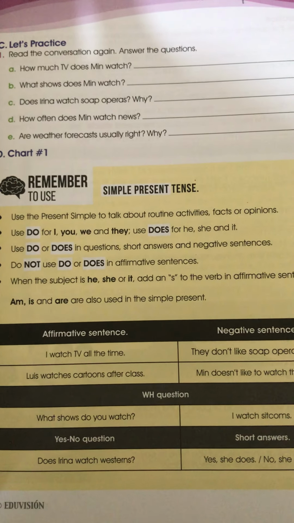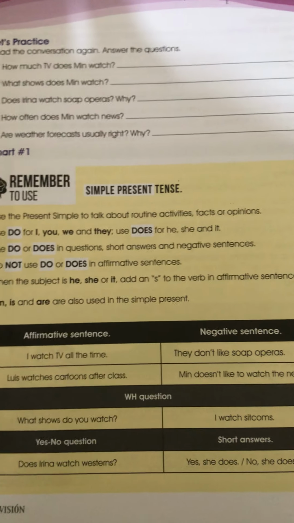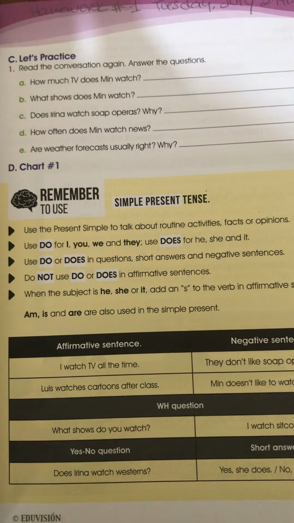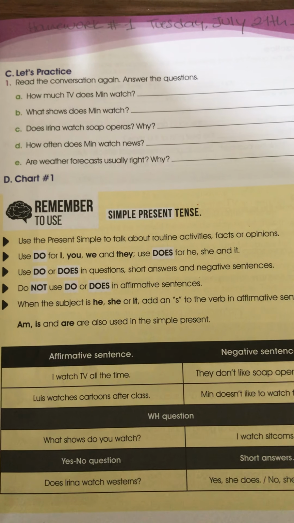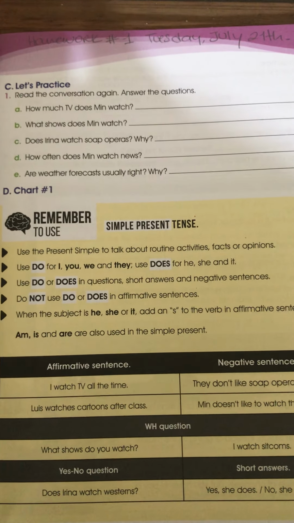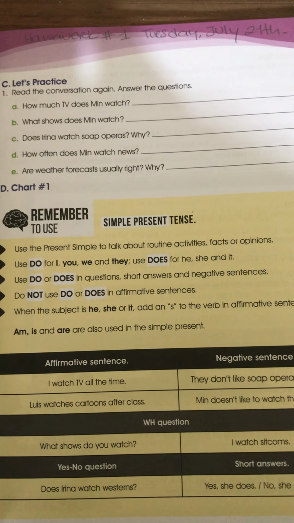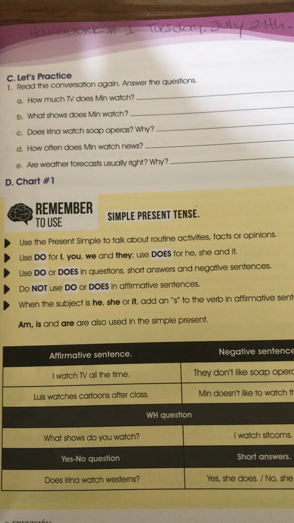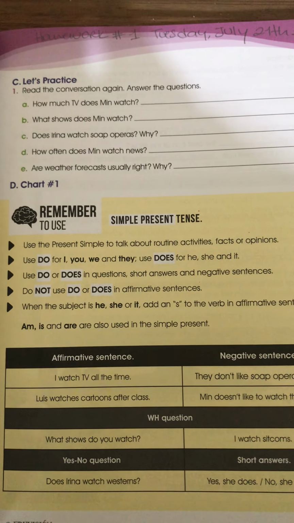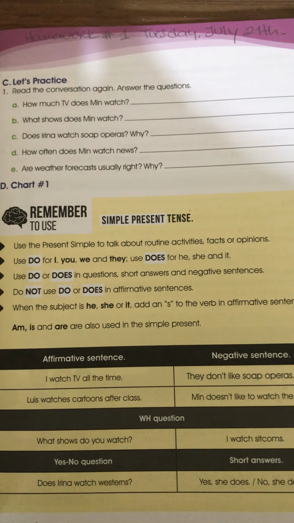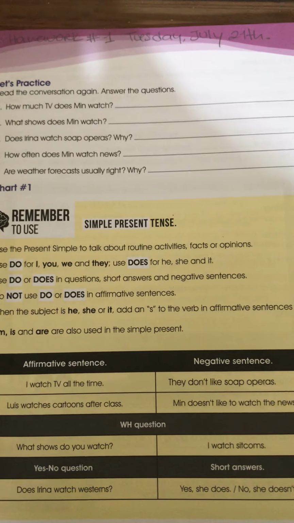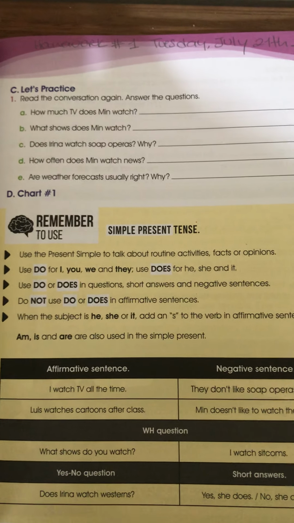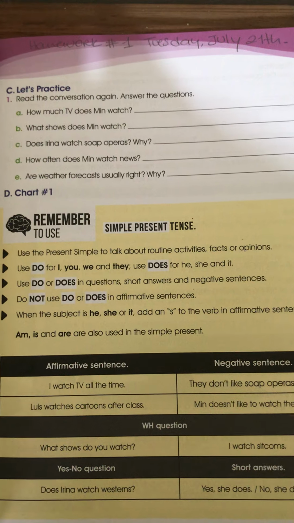Use the present simple to talk about routines, activities, facts, or opinions. Use do for I, you, we, and they, and use does for he, she, and it. Use do or does in questions, short answers, and negative sentences. Do not use do or does in affirmative sentences. When the subject is he, she, or it, add an s to the verb in affirmative sentences. Am, is, and are are also used in the simple present, okay?